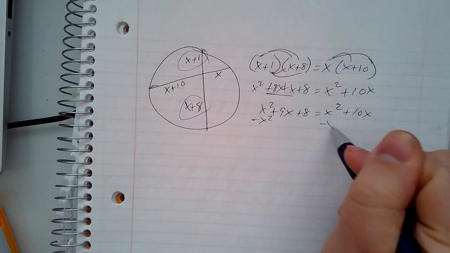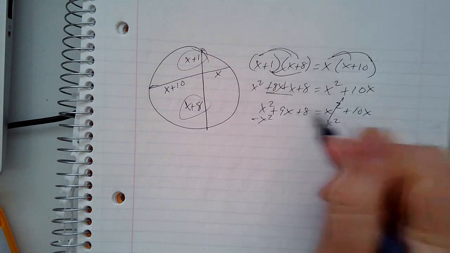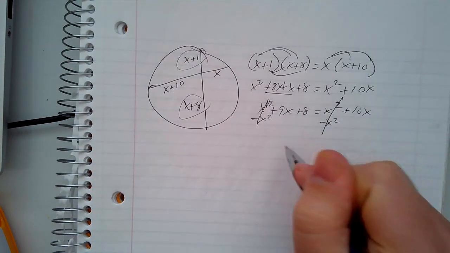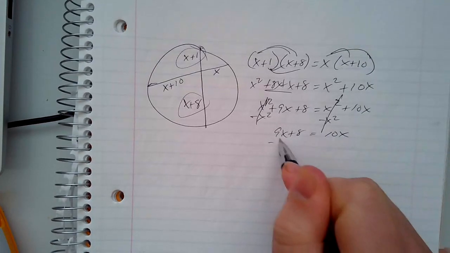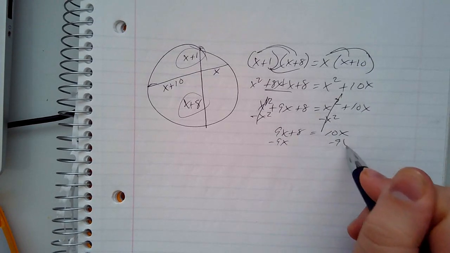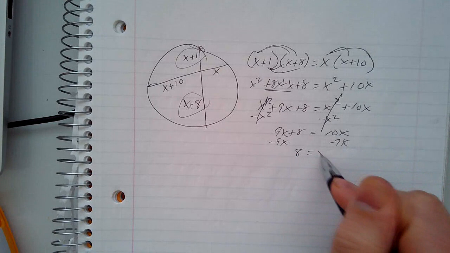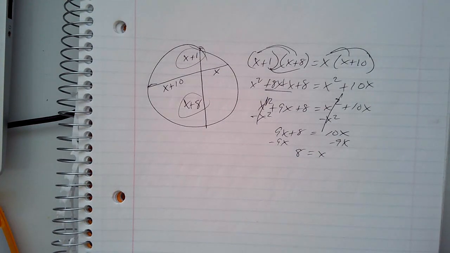This is great because now I can get rid of my x squareds on both sides. Subtract x squared, doesn't matter which one, we have the same. These two cancel each other out. Now I get 9x plus 8 is equal to 10x. I'm going to move over my 9x because you always move the smallest one. And now I get x is equal to 8.